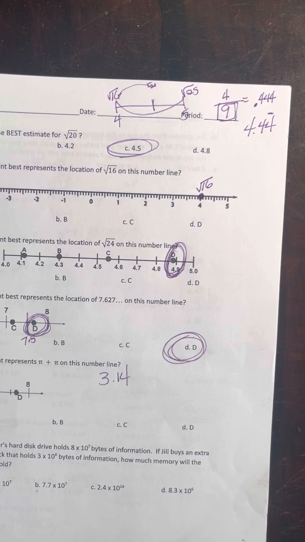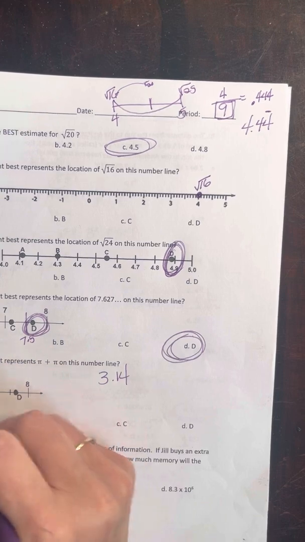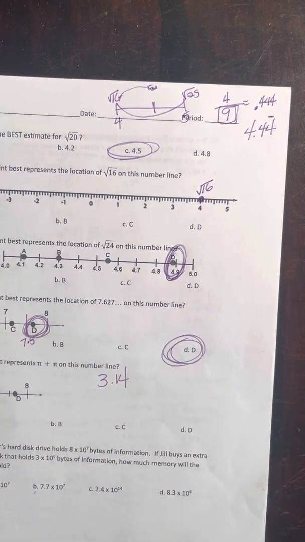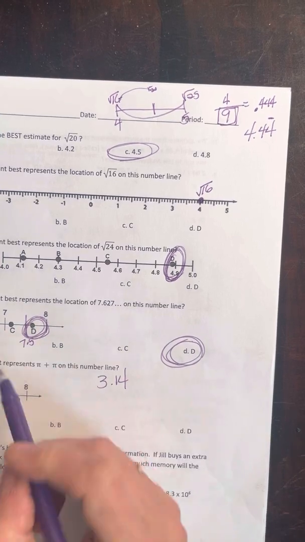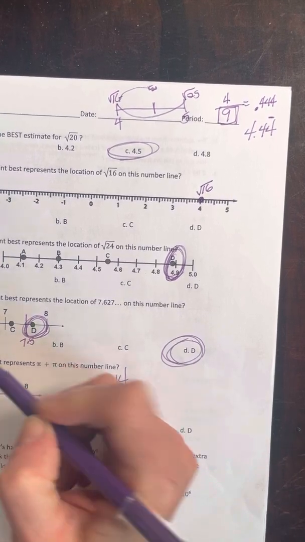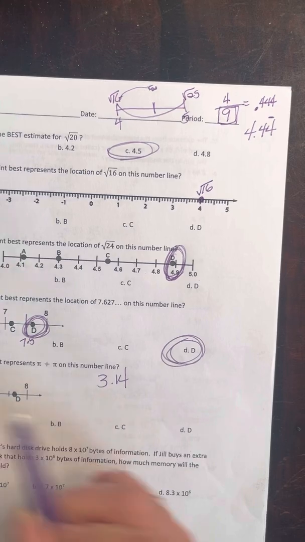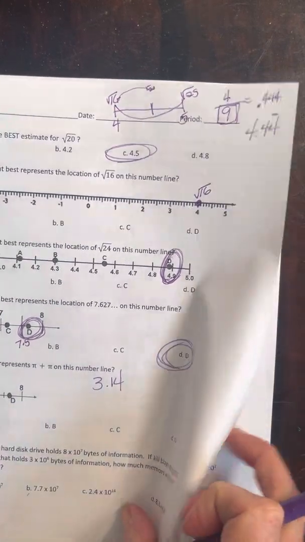If you just add that, you're going to get 6.28. Anyway, it's going to fall, this is 6.5. There's 6.5, so it's going to be to the left of 6.5. Okay?